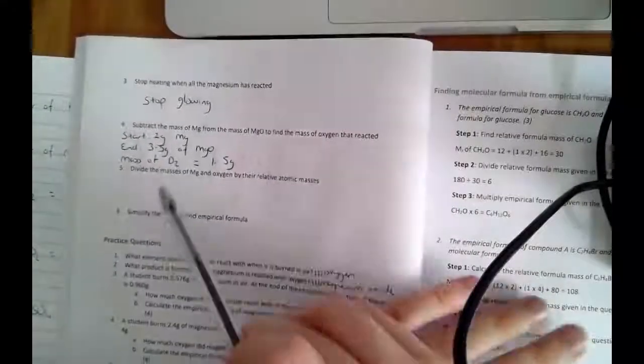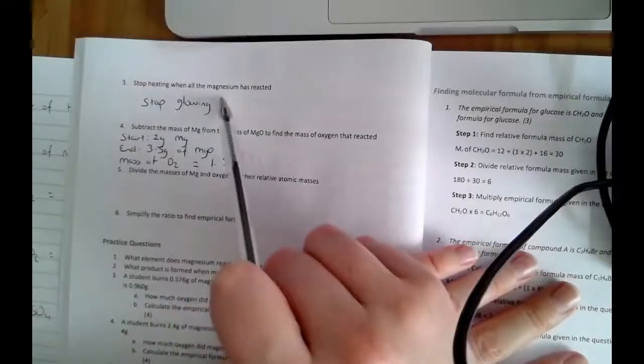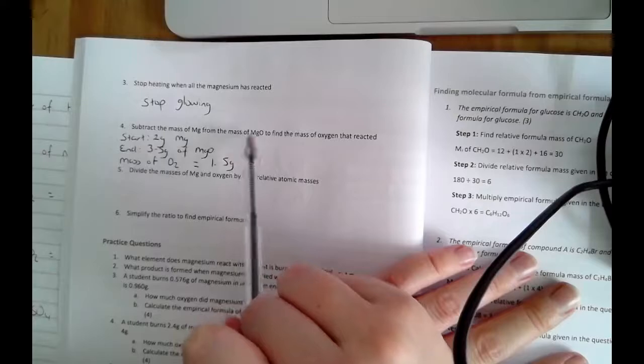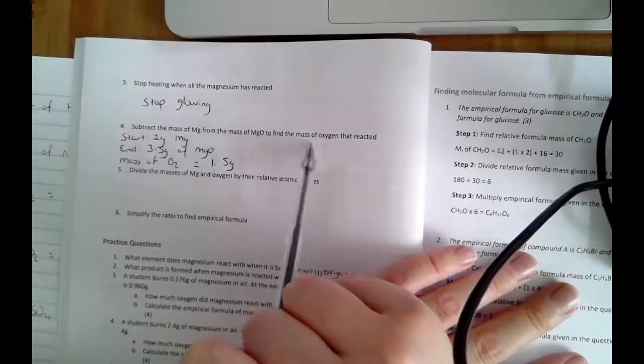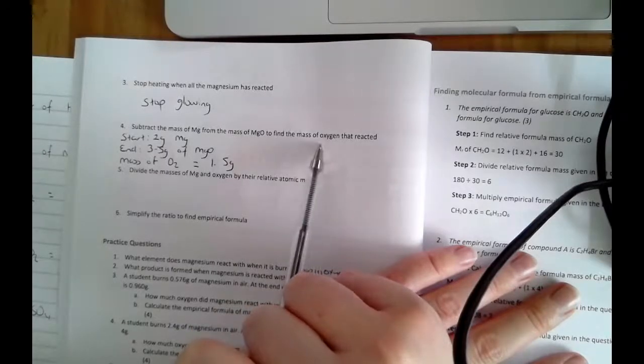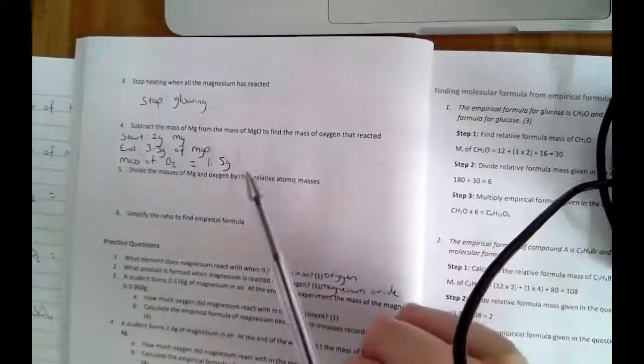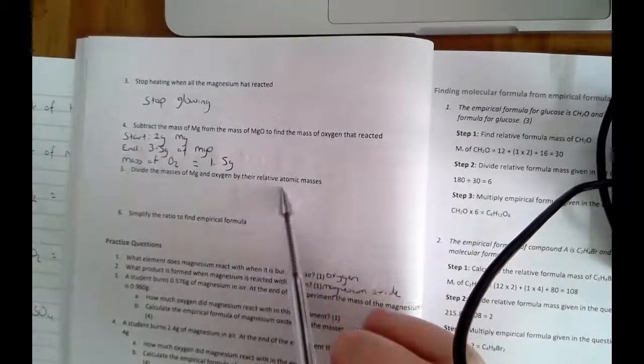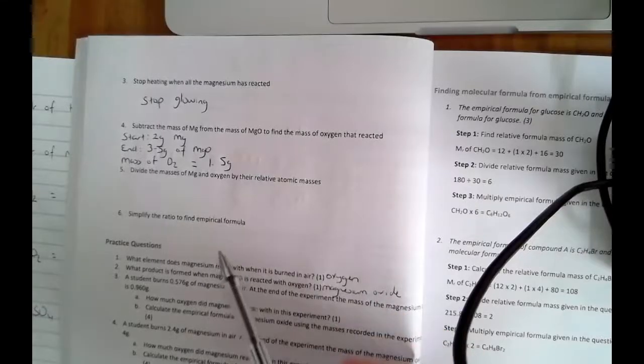And then once you've finished your reaction, you'll get the mass of your magnesium oxide, subtract the mass of magnesium from the mass of magnesium oxide. That enables you to find the mass of oxygen, and then describe how you would carry out the empirical formula calculation. So you divide the mass by the atomic mass and then simplify the ratio to find empirical formula. So that's how you would answer that final question.